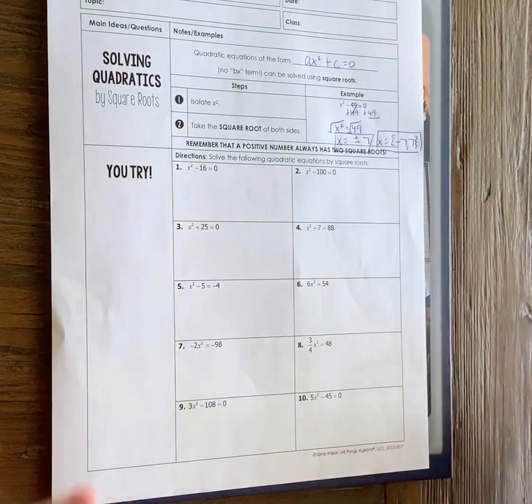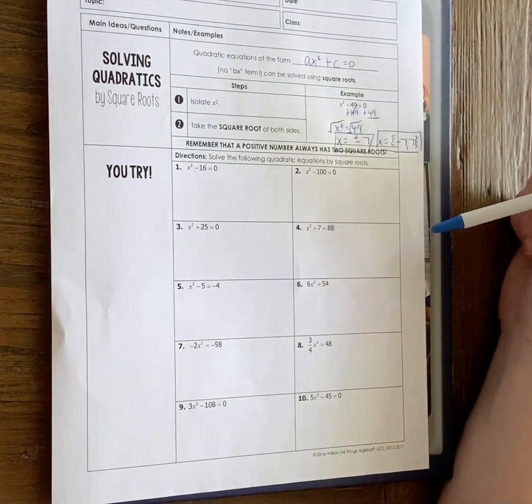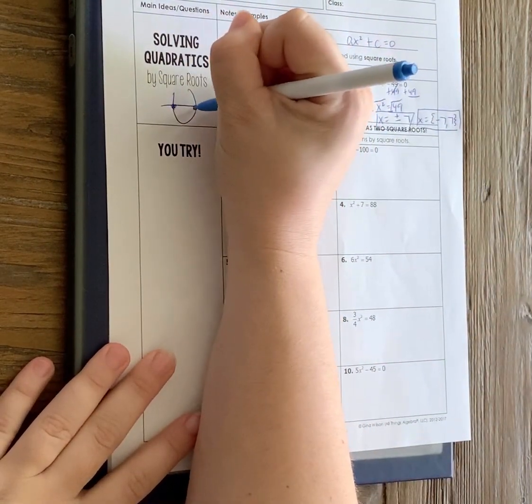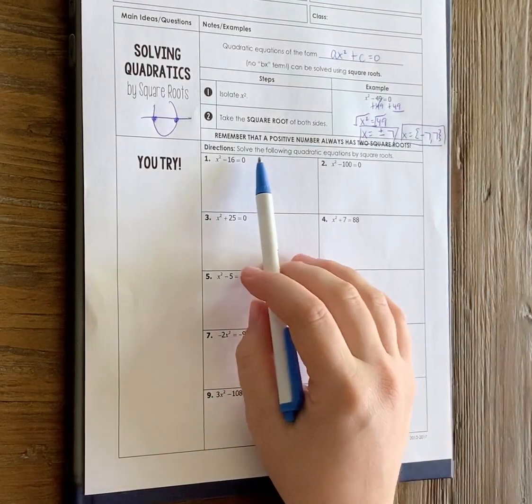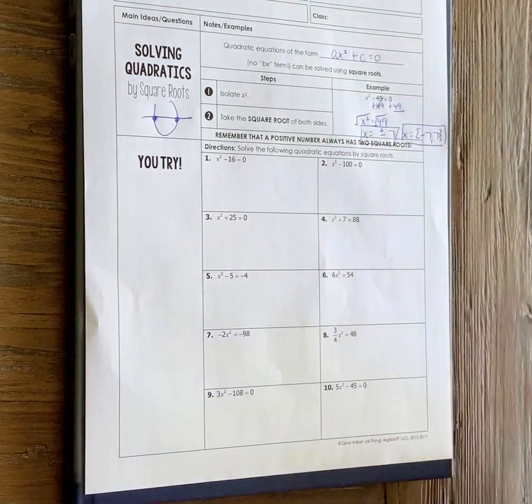You can write it either way, but this still gives you the same answers as what we've been finding, where our parabola crosses the x-axis. That's what we're looking for. So the same thing. It says, remember that a positive number always has 2 square roots, which is a negative and a positive.